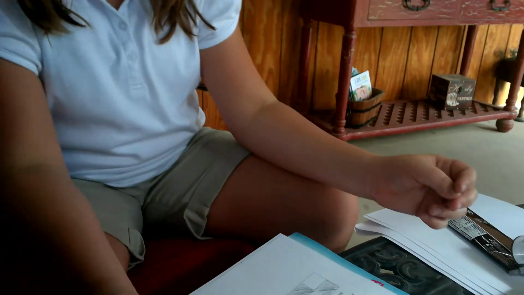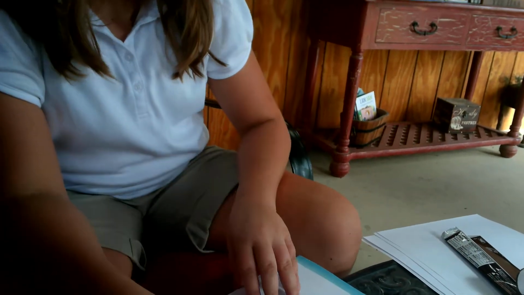It's like a boxed Mickey Mouse. It is. Okay, what's the next one say?